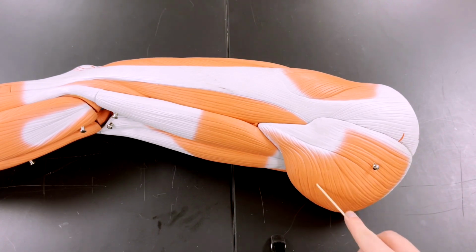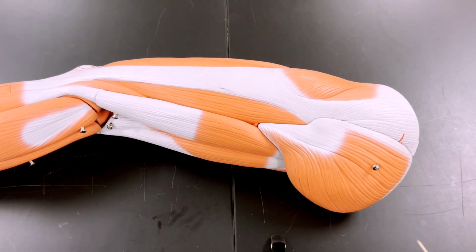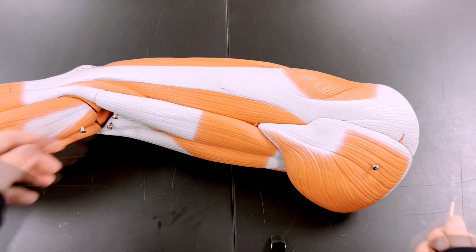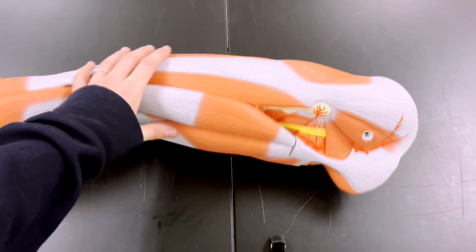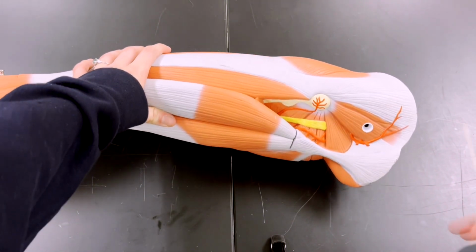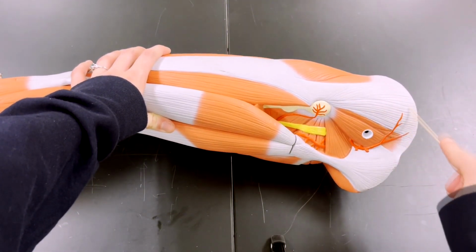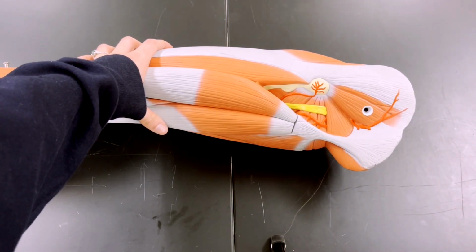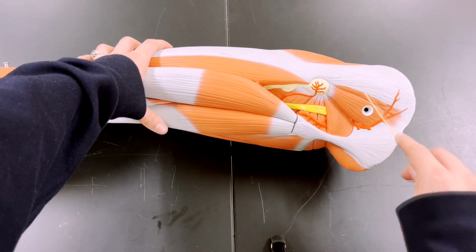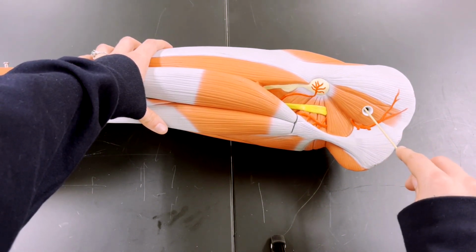Starting up here, this is going to be our gluteus maximus. Its jobs are going to be to extend and abduct the thigh. Reflecting the gluteus maximus, we're going to have our gluteus medius, and that is going to be this muscle right here. And it's also going to abduct the thigh. And following the same function of abducting the thigh, we're going to have our gluteus minimus. It's going to be right here.